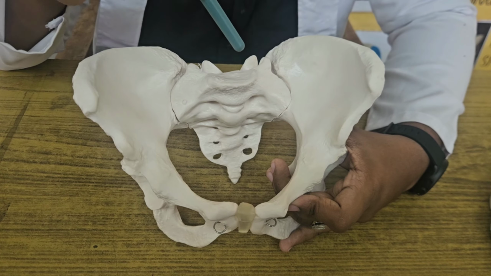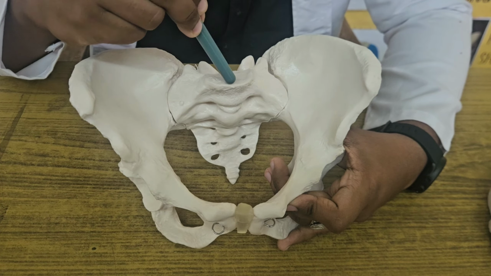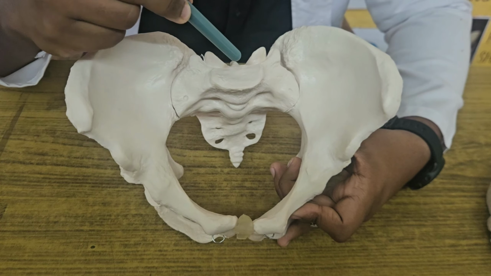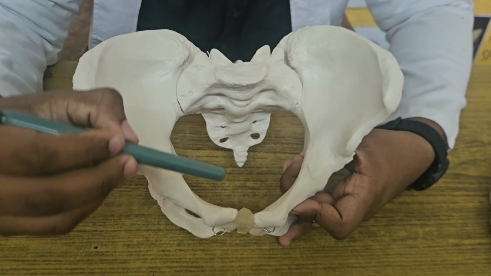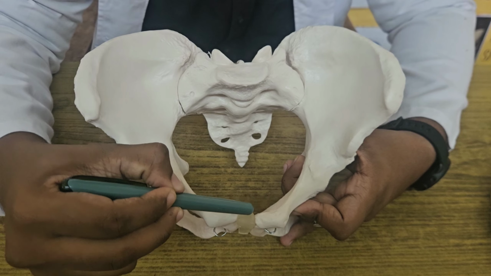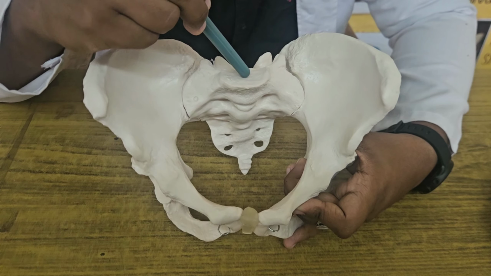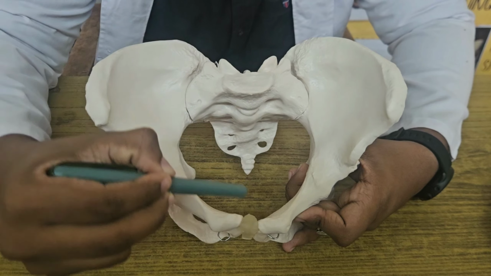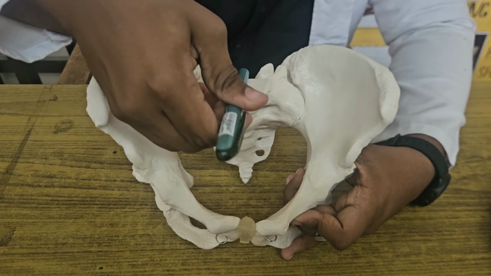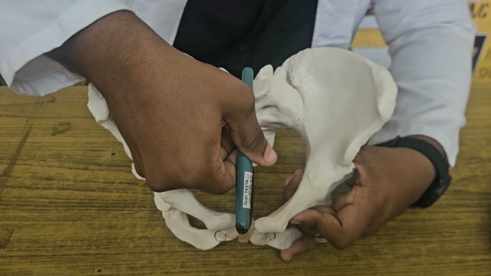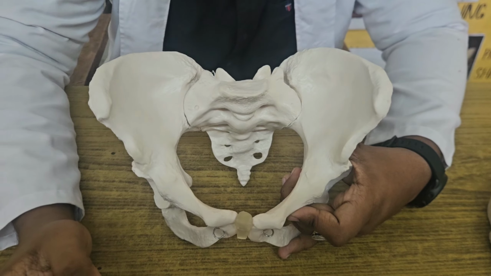It is the distance from the midpoint of the sacral promontory to the inner margin of the upper border of symphysis pubis. As we know this is symphysis pubis, the sacral promontory, from the midpoint of the sacral promontory to the upper part of the symphysis pubis. This is anatomical conjugate. This is 11 centimeter.